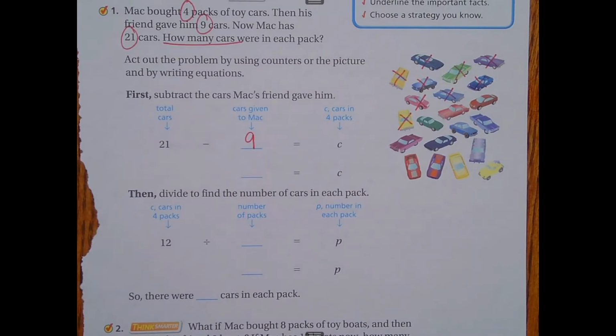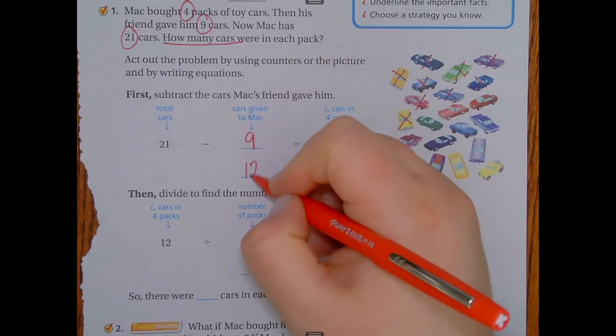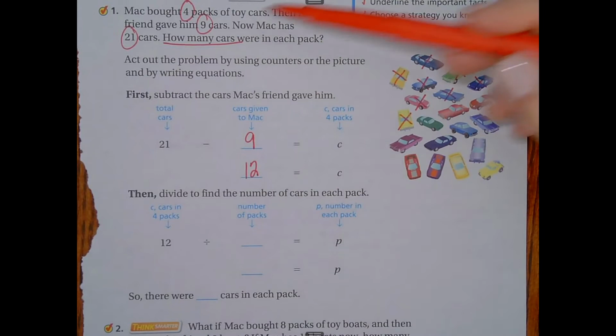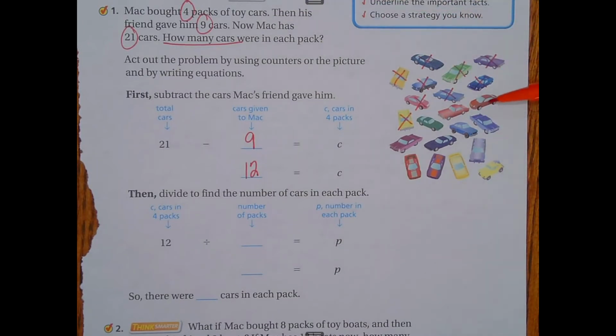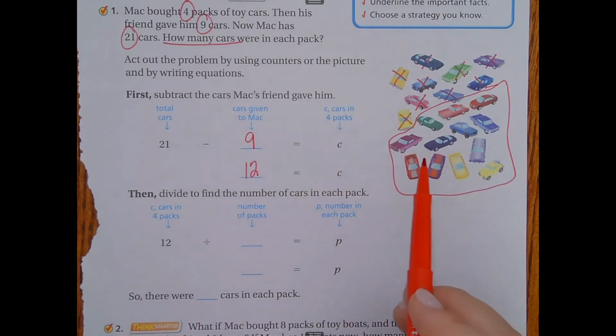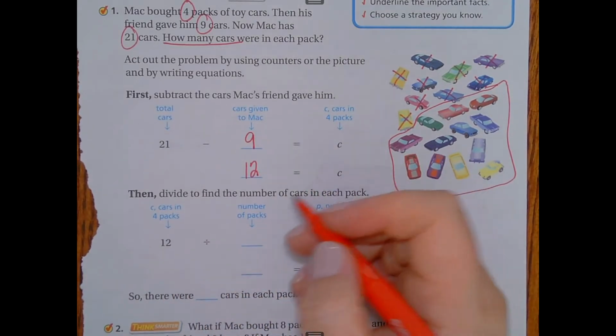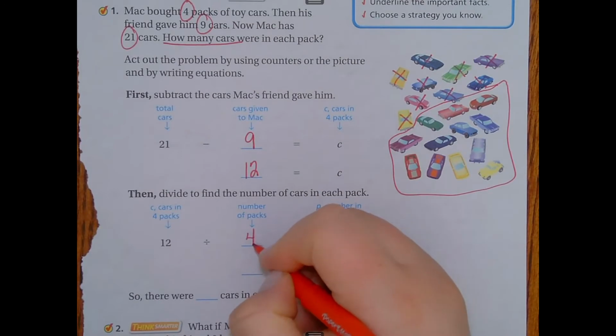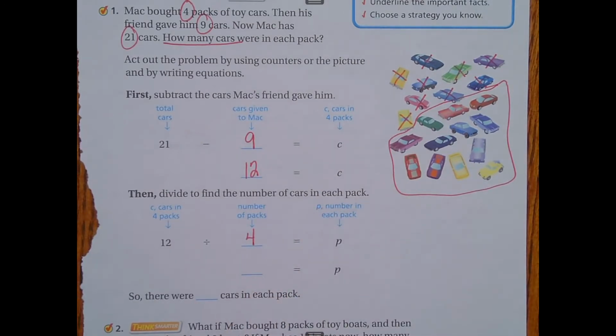So 21 minus 9 is 12. So when he bought those 4 packs of toy cars, I know he had 12. So here's the big 12. Now I want to take these 12 cars here and divide them into 4 packs to find out how many is in each pack.